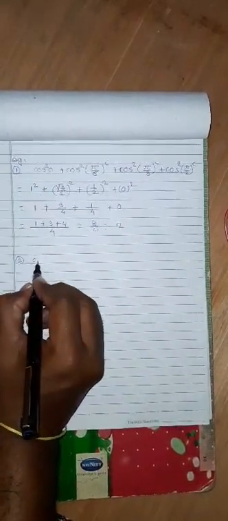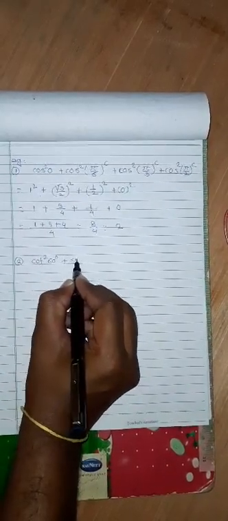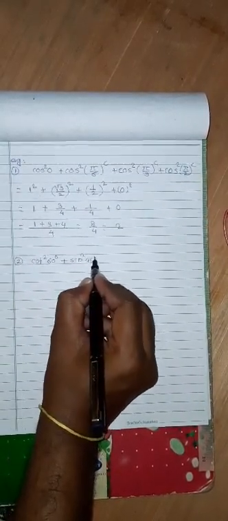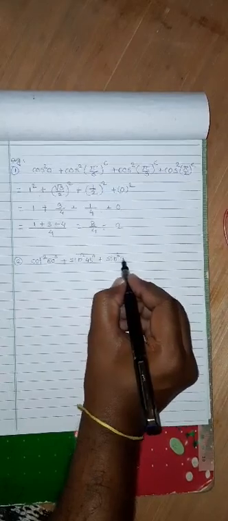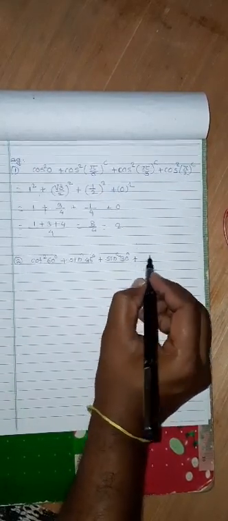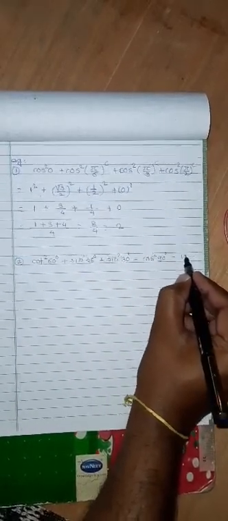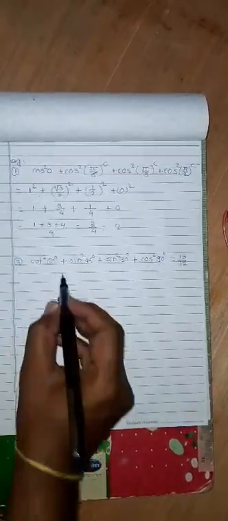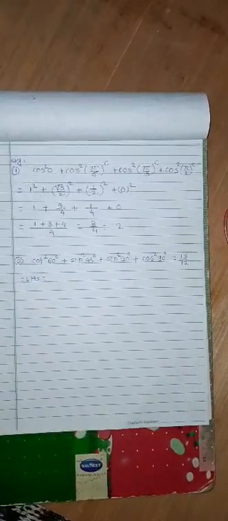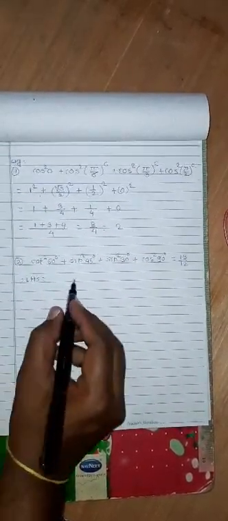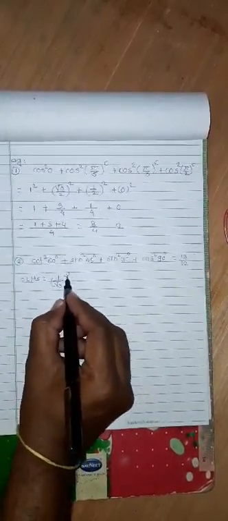Suppose we have to take cot square of 60 degree plus sine square of 45 degree, plus sine square of 30 degree, plus cos square of 90 degree is equal to 13 upon 12. Verify it. Suppose this is the LHS, this is the RHS. Consider the LHS. Within the LHS, we know that the value of cot of 60 is 1 upon root of 3, and there should be a square of this.